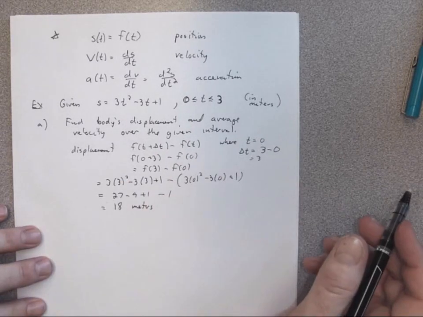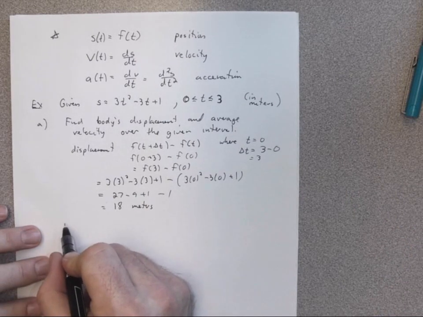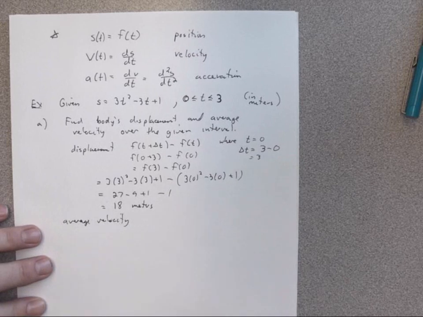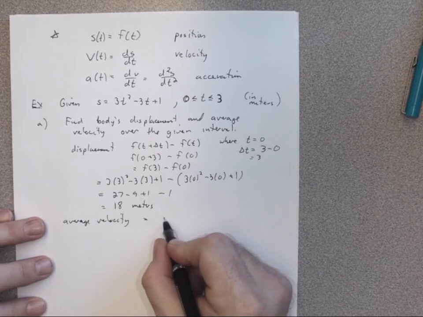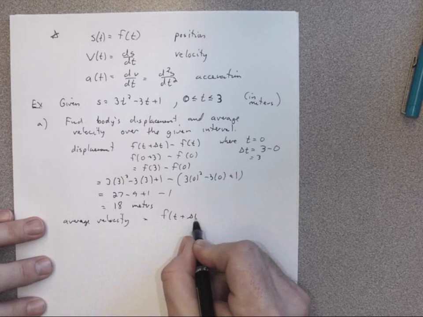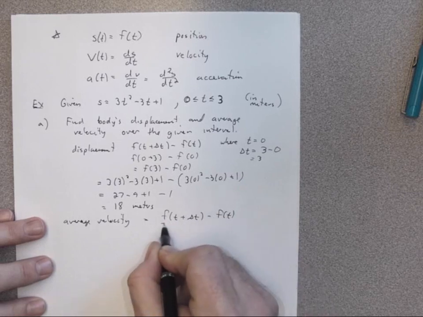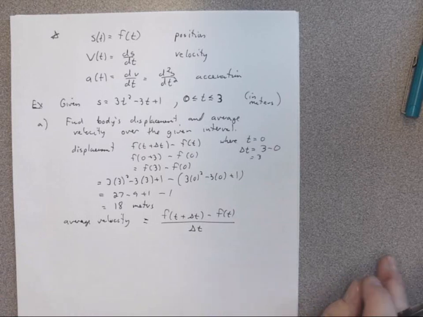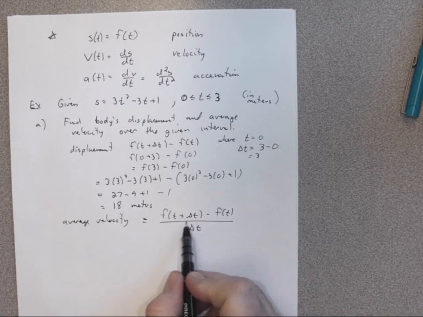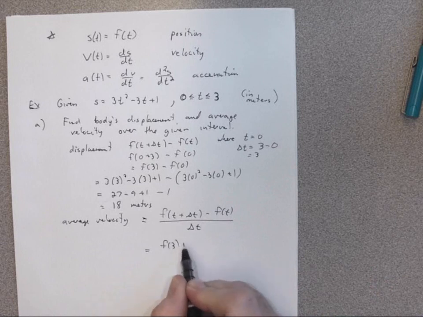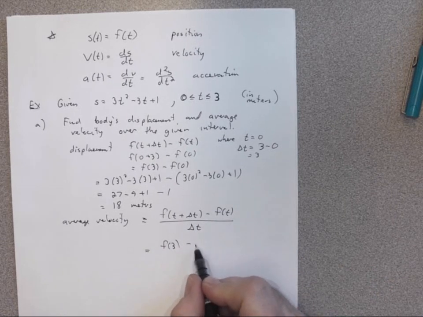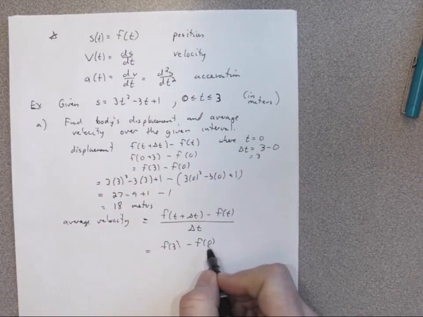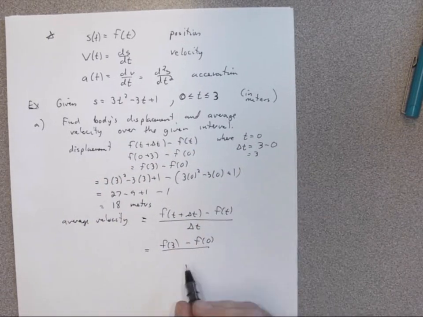Next, I want to know its average velocity. Well, what we know is the average velocity is the difference quotient. So it is equal to f of t plus change in t minus f of t, all over the change in t, over that particular interval again, okay? Now we know all these values. F of t plus change in t for this was just f of 3. F of t is going to be f of 0. Again, remember, we just figured out that numerator. It's right here. It's final minus initial, all over the change in t, which we know is 3.